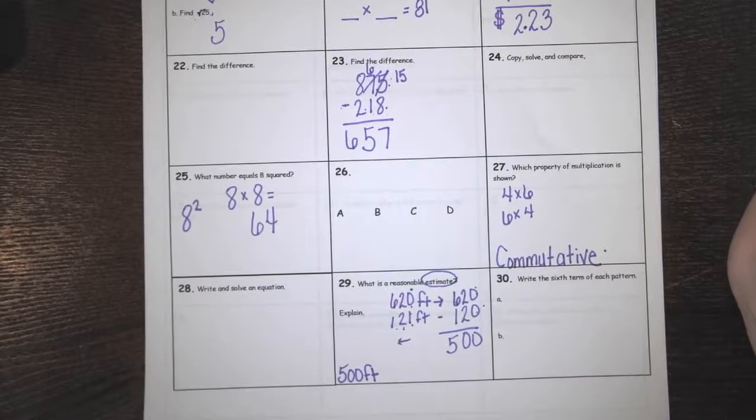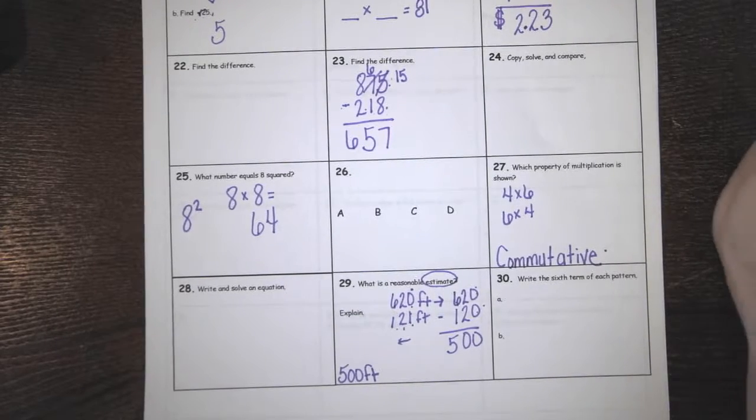All right, now you need to do your evens, or if you've already done them, turn it in with your name on it.